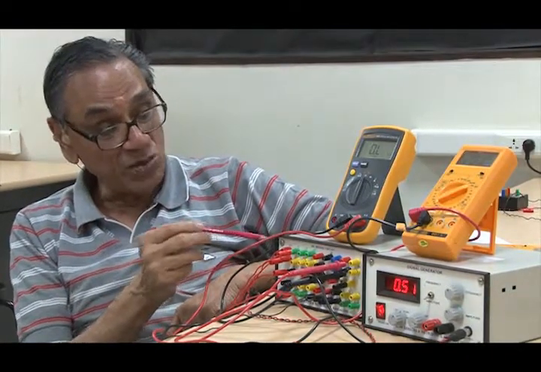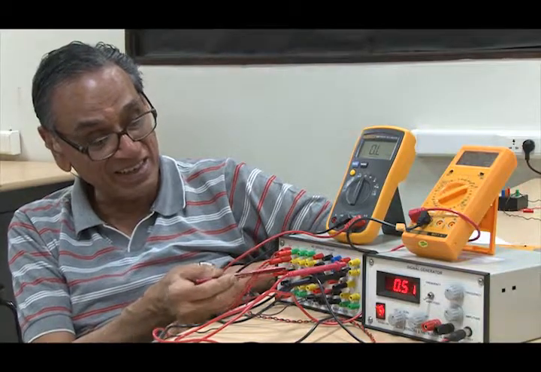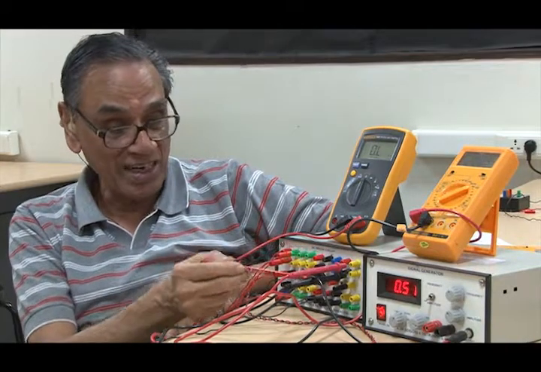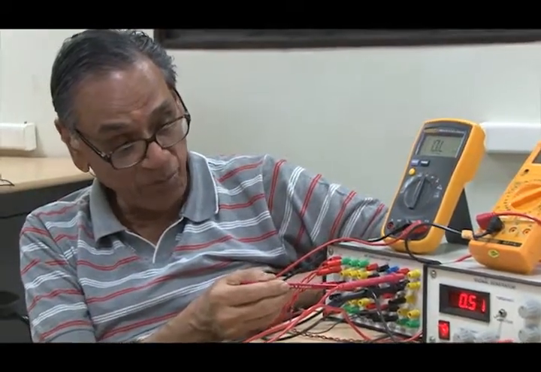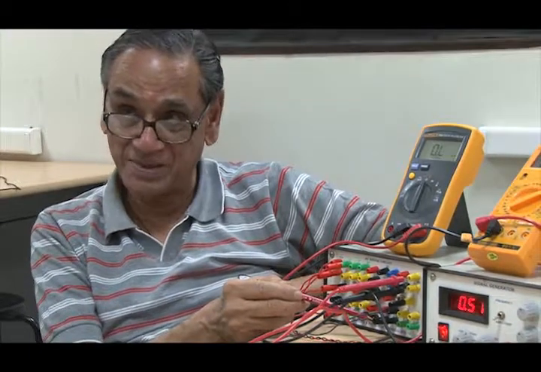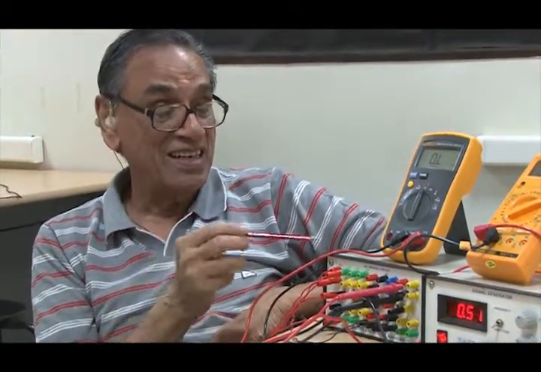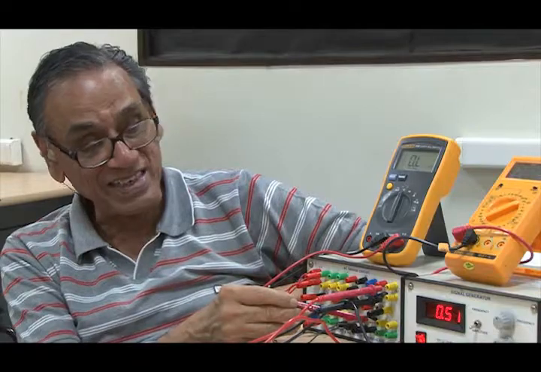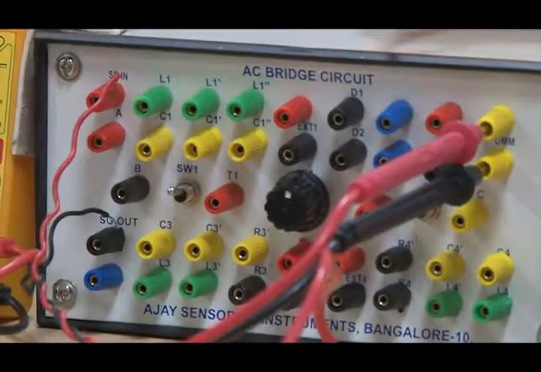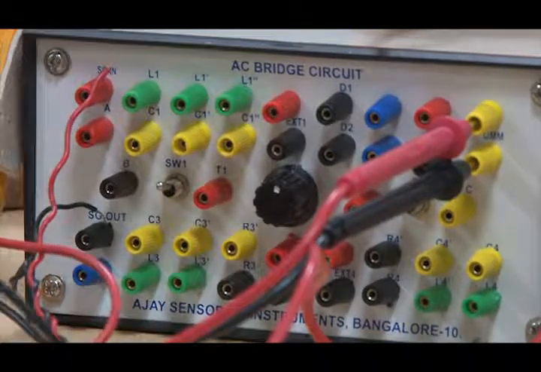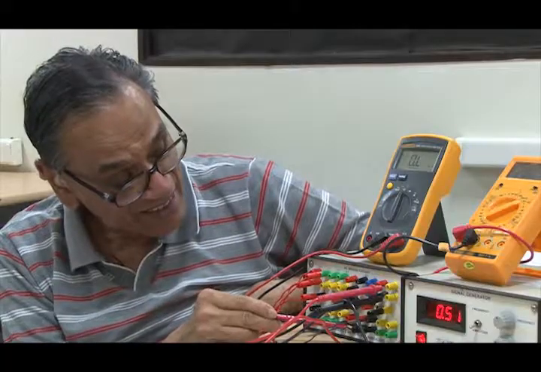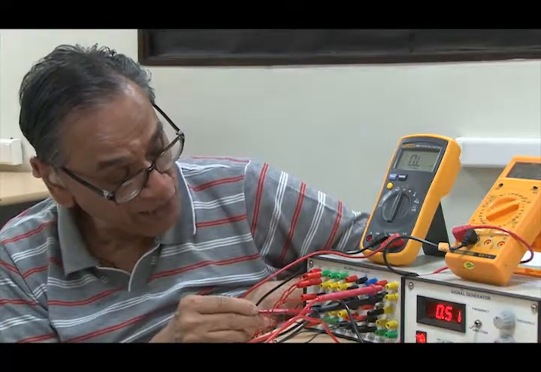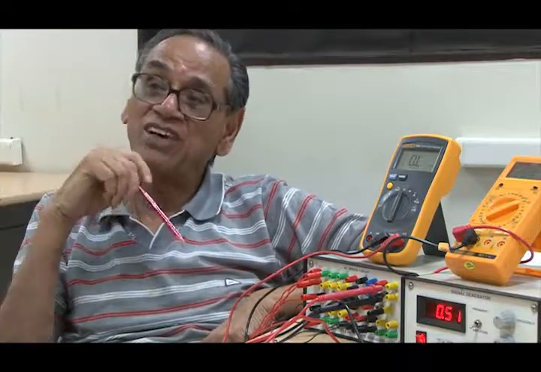You can have Z1 and Z4 as capacitances, which are these yellow terminals, and Z2 and Z3 will again be the pot and a resistance. The third bridge is Z1 is an inductance, Z4 is a capacitance, R2 is always a resistance, and R3 will be a resistance which is here. This black and yellow terminal, they represent 2 different values of resistance.